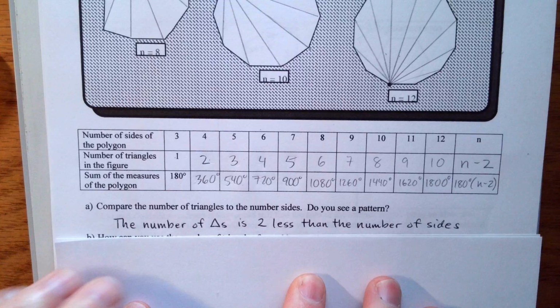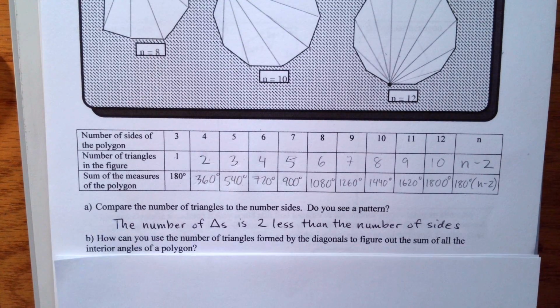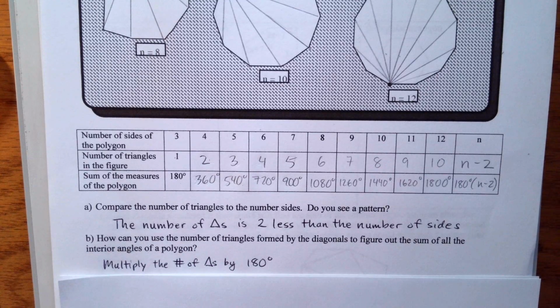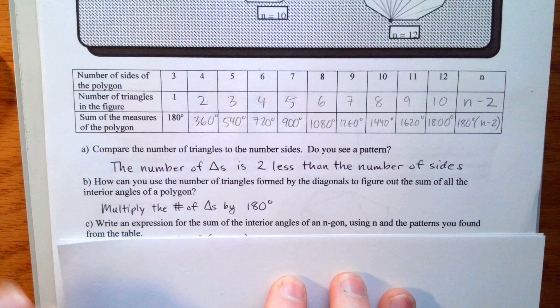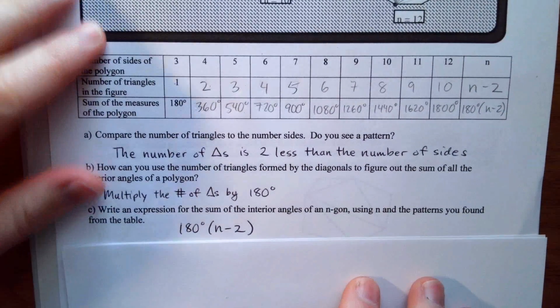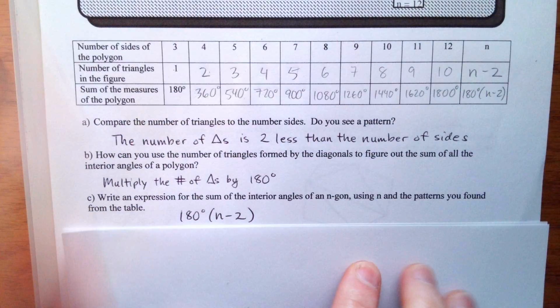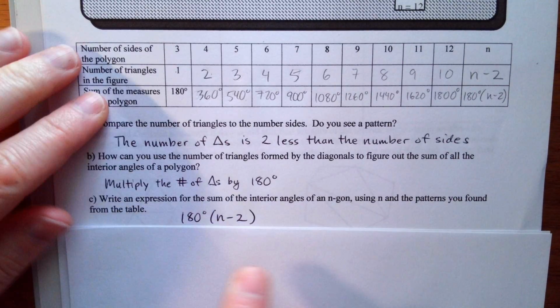The number of triangles is 2 less than the number of sides. How can you use the number of triangles formed by the diagonals to figure out the sum of the interior angles of a polygon? Well, multiply the number of triangles by 180 degrees. The expression we just wrote up here is 180 degrees times n minus 2. So the number of triangles times the number of degrees per triangle.